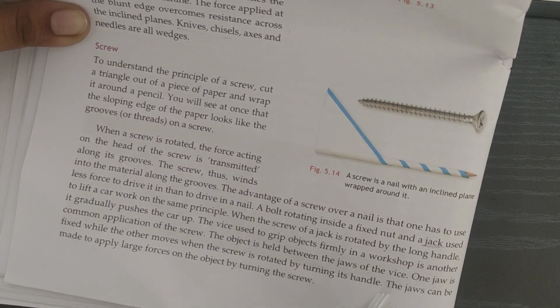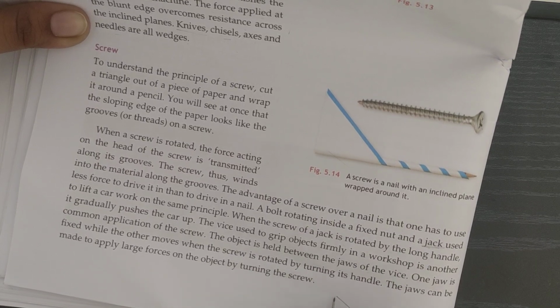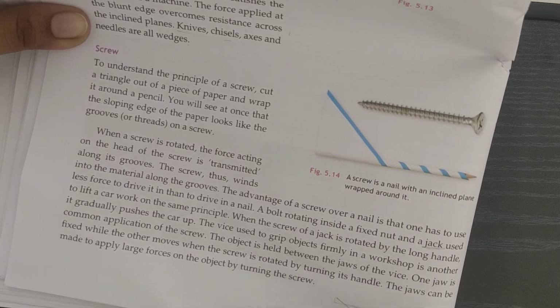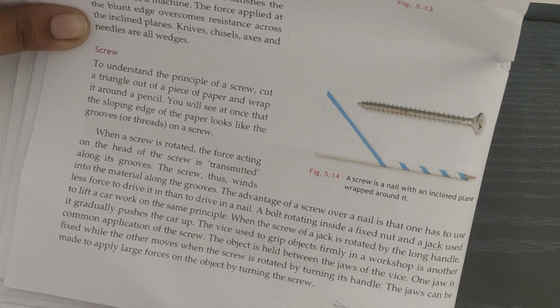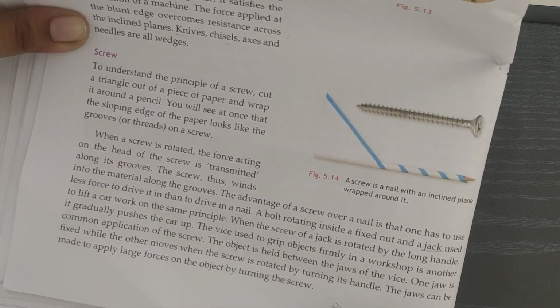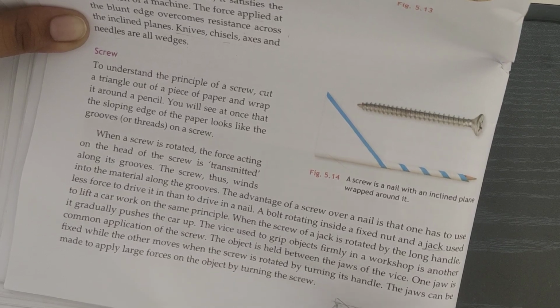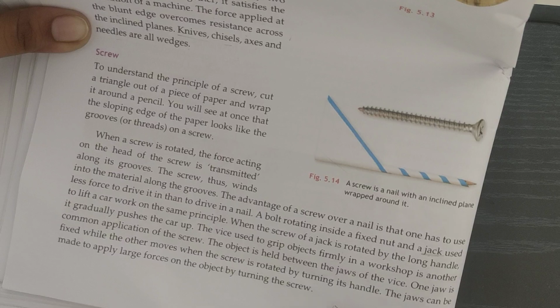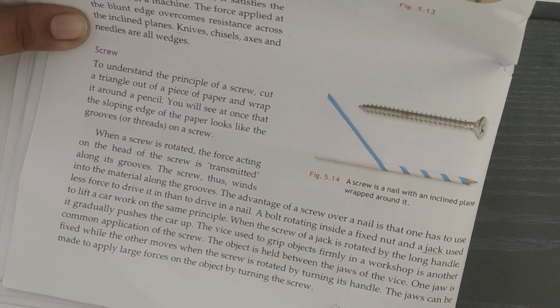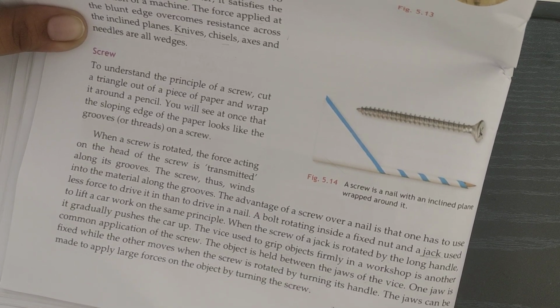One jaw is fixed and the second one is movable, that is, it rotates when we turn its handle, and however much space we need to fix the object in between, we can adjust it accordingly.